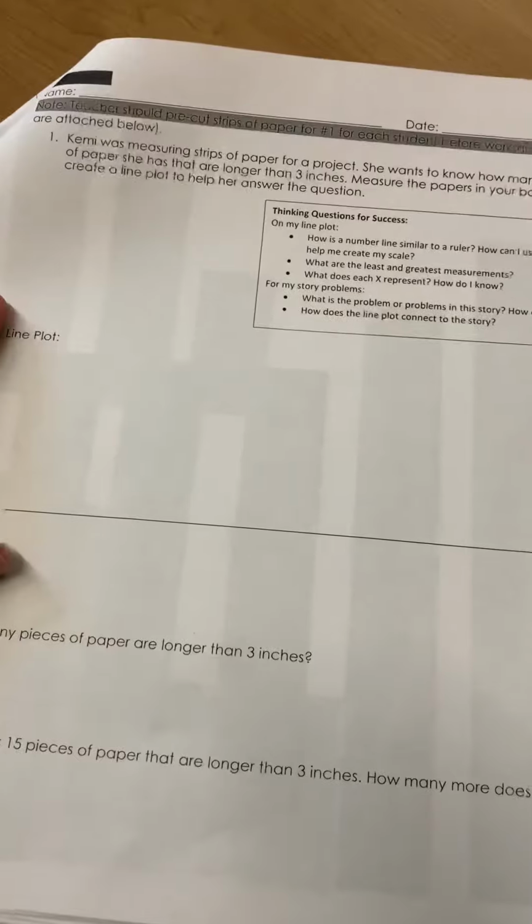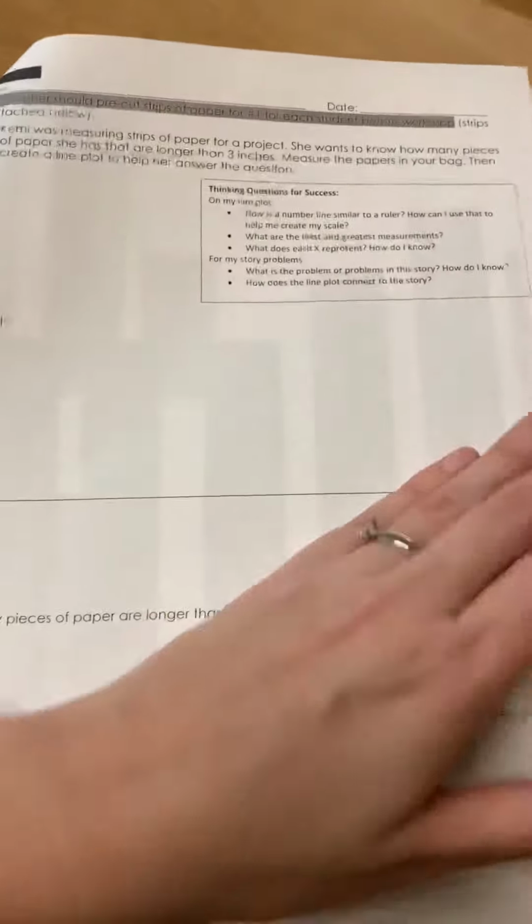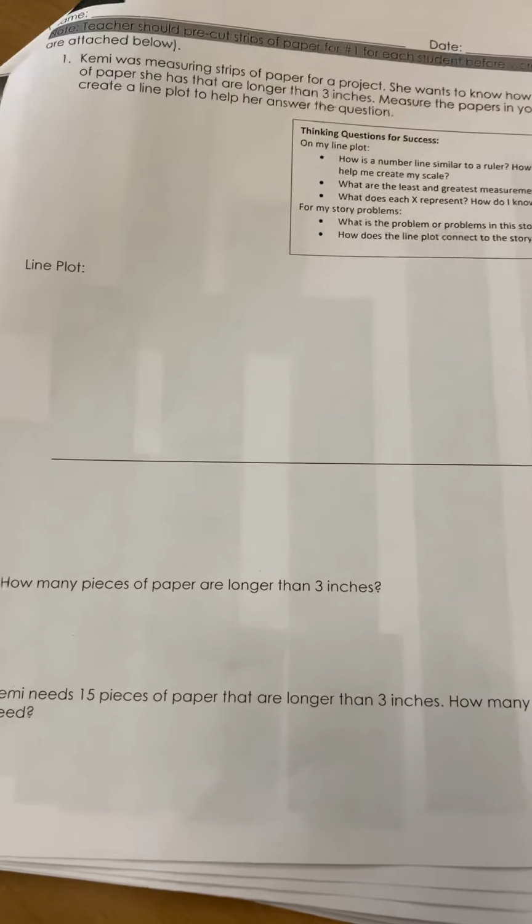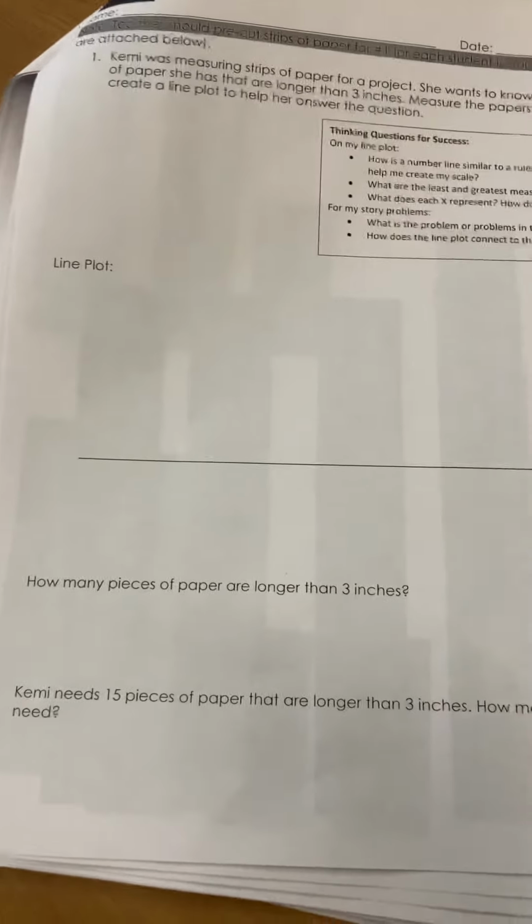My anticipation is that they will struggle the most with graphing on the line plot, because finding that scale is still the one thing that they struggled with. So what's the smallest value? What's the largest value? How can I set the scale up to support this?